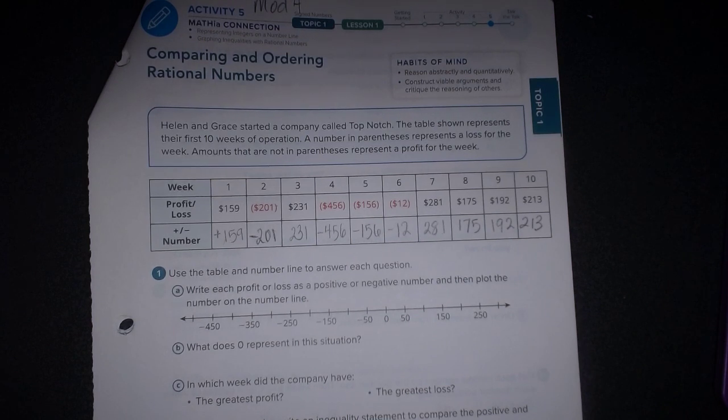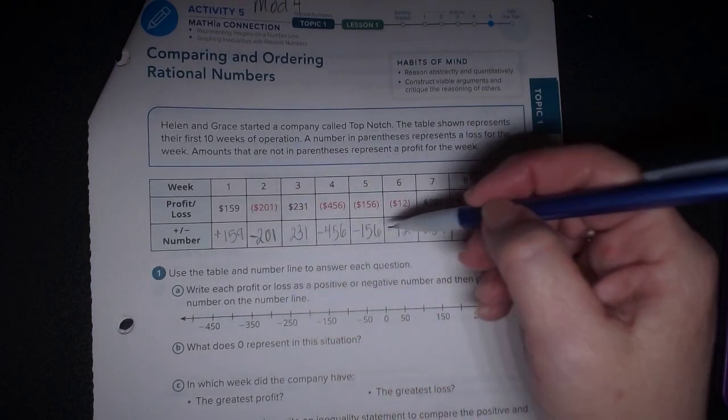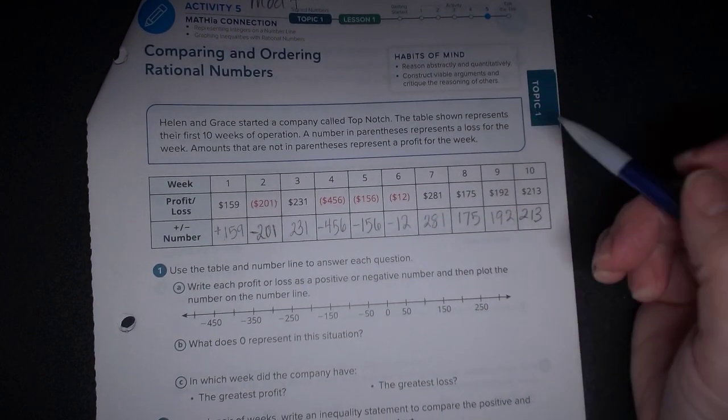And that's really how businesses function. You can't always just look at the amount of money that they're taking in. You need to know what their operating costs are during that time period as well. Okay, so let's move on here. Number 1, use the table and number line to answer each question. Write each profit or loss as a positive or negative number and then plot the number on the number line. So we already wrote that. And then we're going to plot it on the number line.